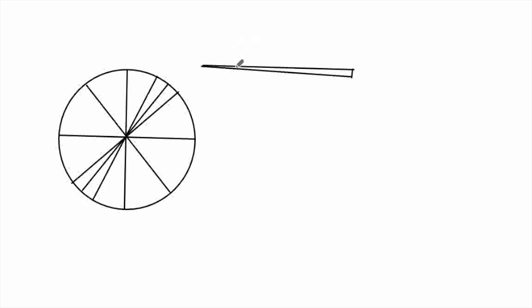When you have that, that's a degree. And it takes 360 degree angles to make a full circle. Now let's think about how many it takes to make a right and a straight angle. So it takes 360 to go all the way around. A straight angle is half of a circle, so it takes 180 degrees for the straight angle, and then a right angle is half of a straight, so it takes 90 degrees.